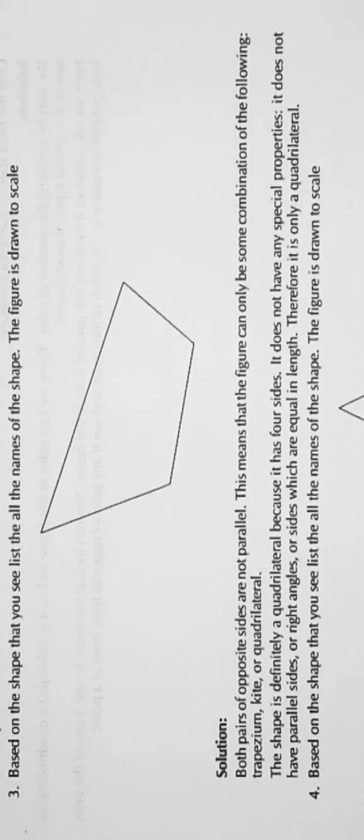The shape is definitely a quadrilateral because it has four sides. It doesn't have any special properties. It does not have parallel sides or right angles or sides which are equal in length. Therefore, this is only a quadrilateral. It is not a parallelogram.